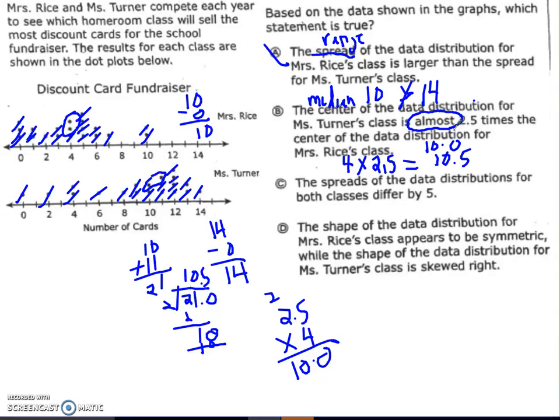Let's keep going though. C. The spreads of the data distribution for both classes differ by 4. Well, this was 10, this was 14. 14 minus 10 is 4. That's not true. Okay, D. The shape of the data distribution for Miss Rice's class appears to be symmetric.